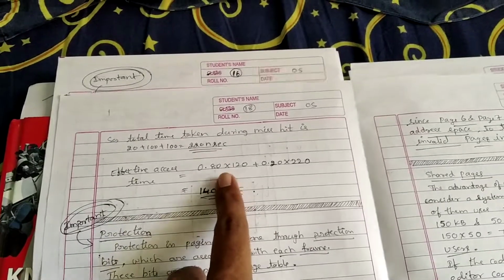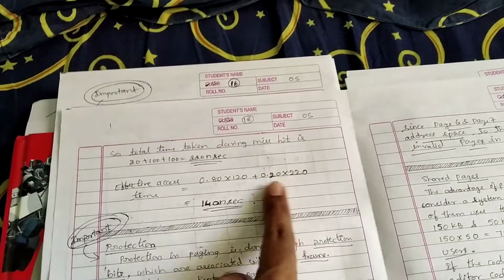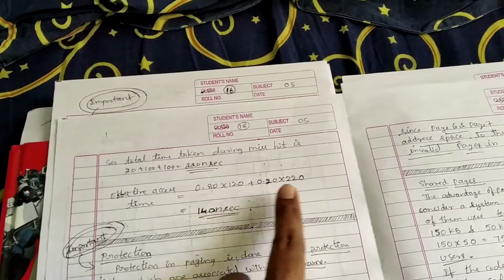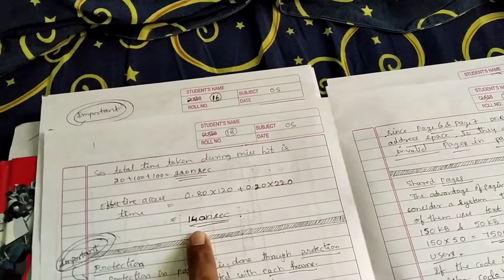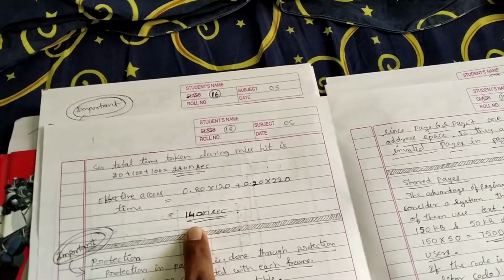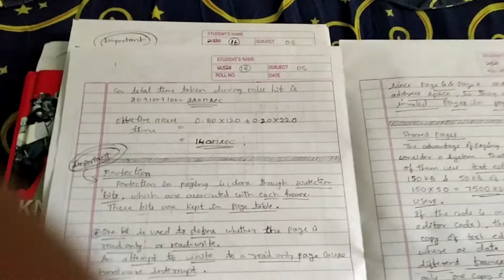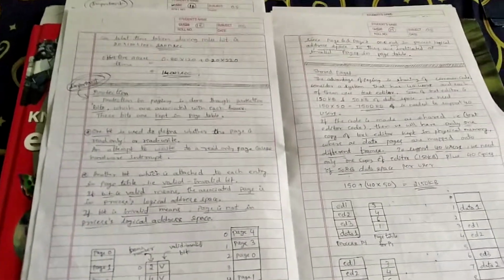It is a combination of both the hit ratio and the miss ratio. Hit ratio applies to 120 nanoseconds, miss ratio applies to 220 nanoseconds. When we add both, we get the effective access time. So that is how much? 140 nanoseconds. Okay, so that's all about the translation look aside buffer.